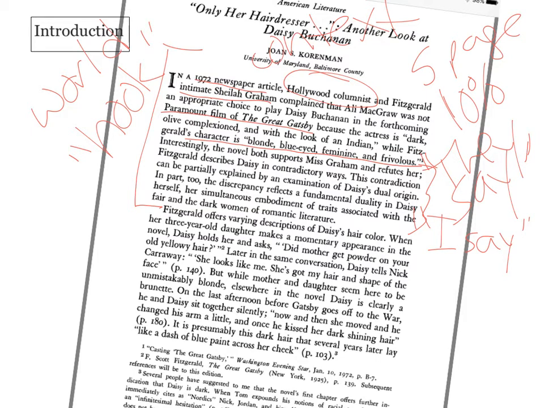So here, this person transitions quickly to say that the novel both supports and refutes her, and there are contradictions. You'll see sentence-to-sentence continuity here, right? That there are contradictory ways, and then this contradiction can be explained by dual origin, and then again another idea. So we've got a lot of ideas that are flowing from one to the next here. So recognize that.